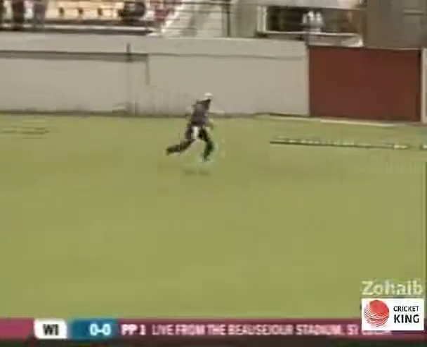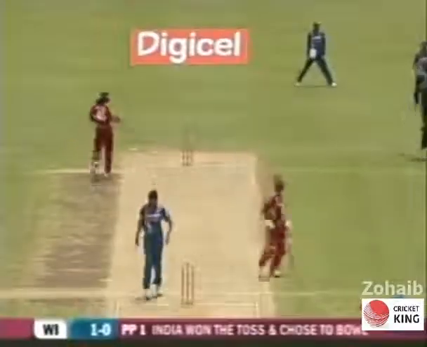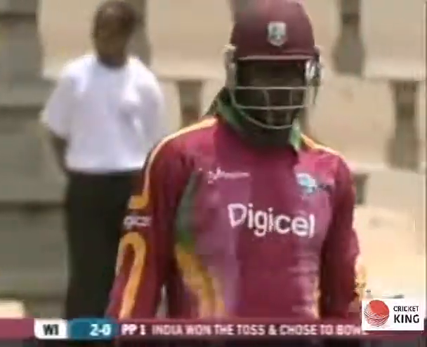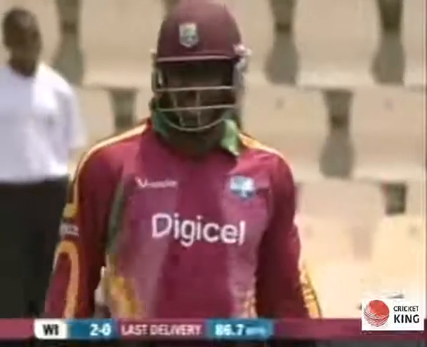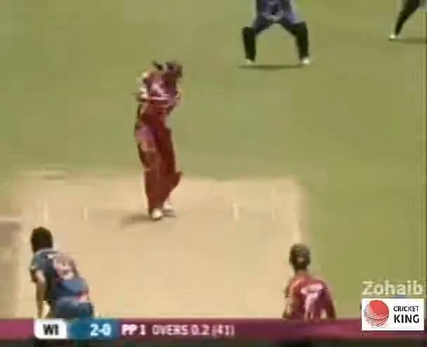Chopped away. The outfield certainly is slower than would have been the case before the rain. Cut shot by Gayle, just barely getting down to the field at third man. Harbhajan in that position. So West Indies off the mark. Banged away, and that'll go for 4, no matter how slow the outfield is.